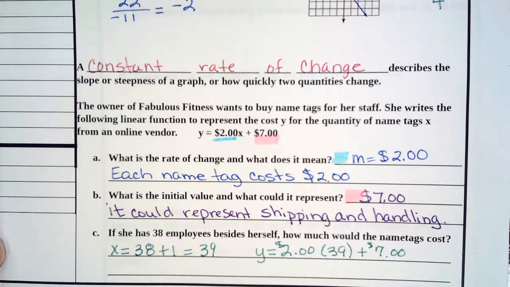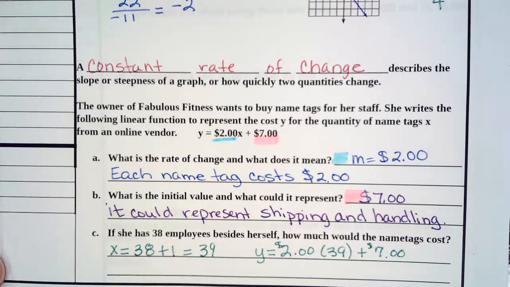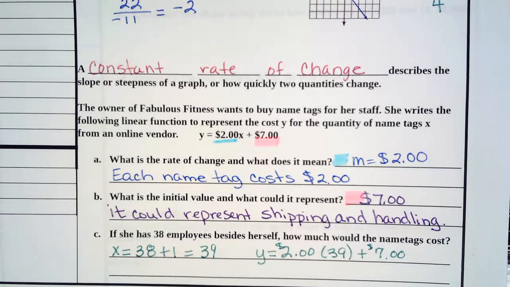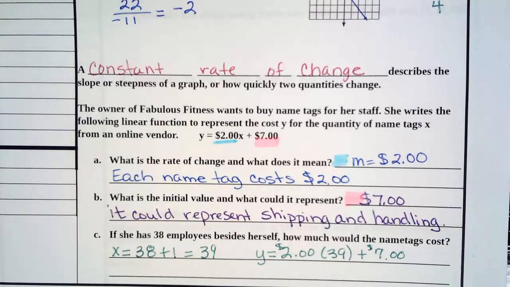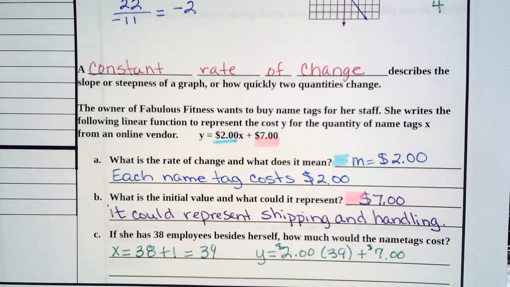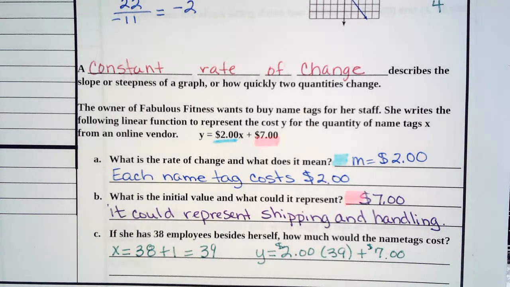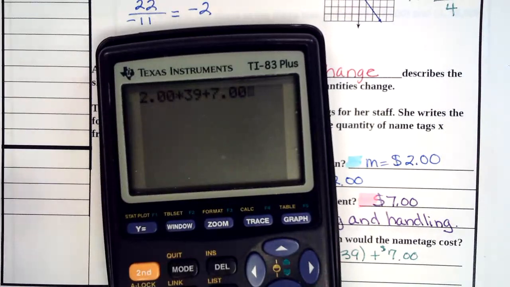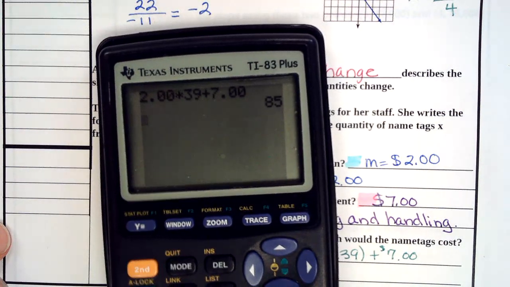So, what does our calculator tell us? After you get it into the calculator, you end up with 85.